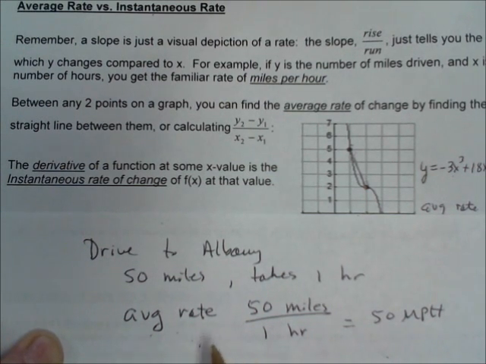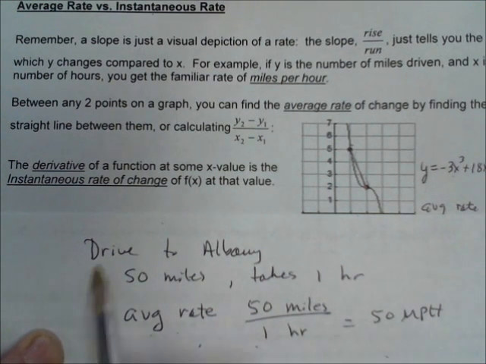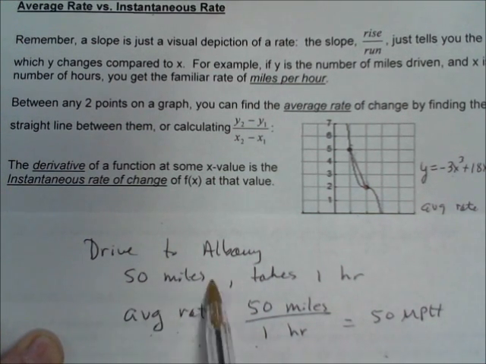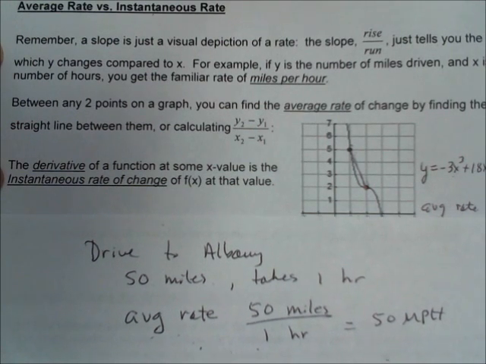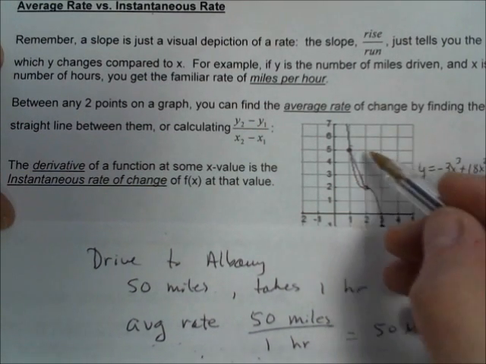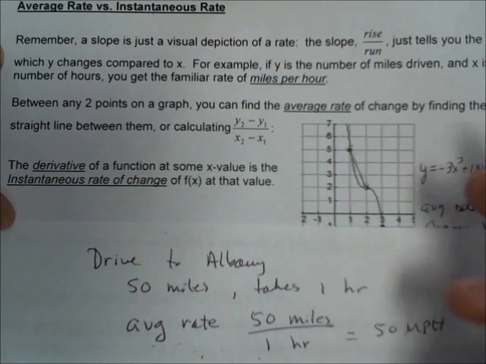So those are instantaneous rates of change, your speed at any particular moment. But if you take an average time or miles per hour, then that's your average speed, and that's the difference between the average rate of change and an instantaneous rate.